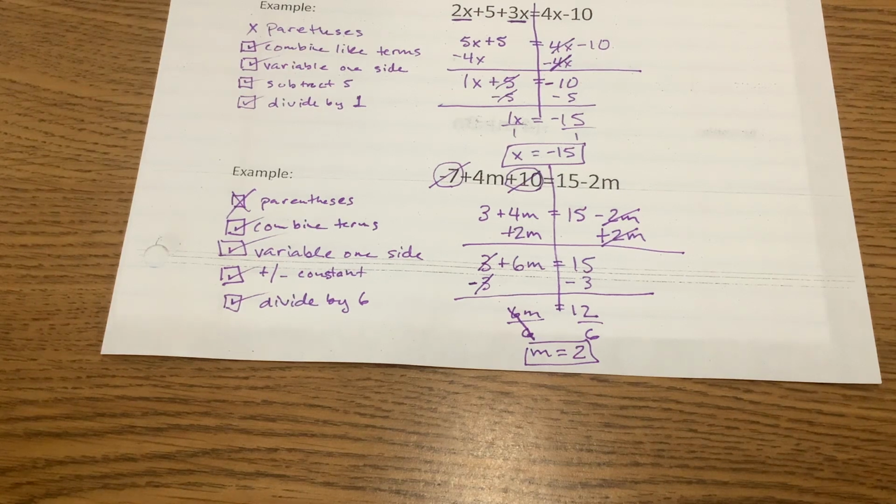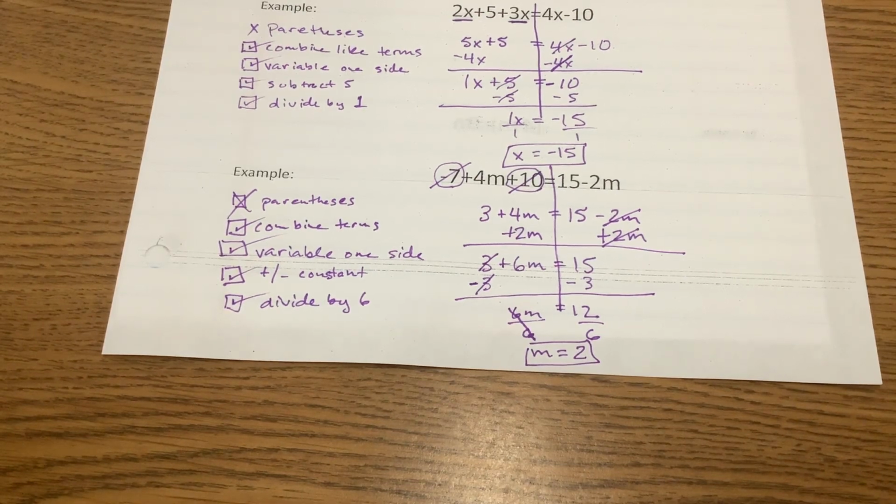Okay, so the other side of these notes is for day 2. So right now, go ahead and go grab a scratch sheet of paper, and we're going to start on our classwork.